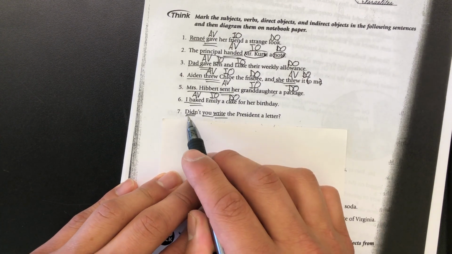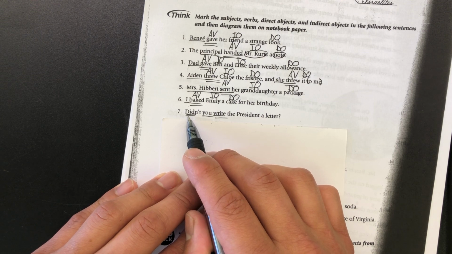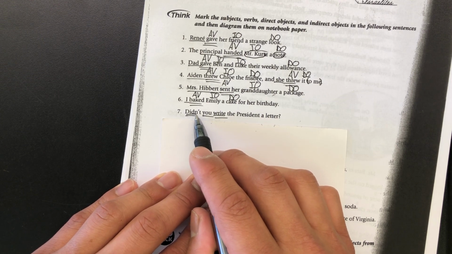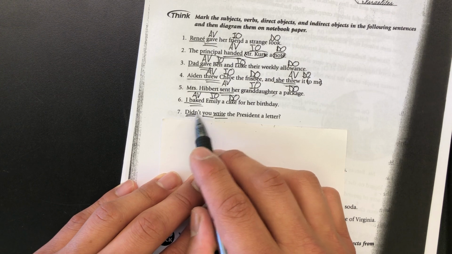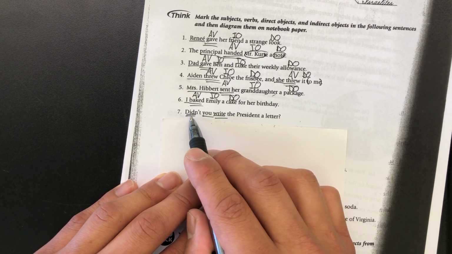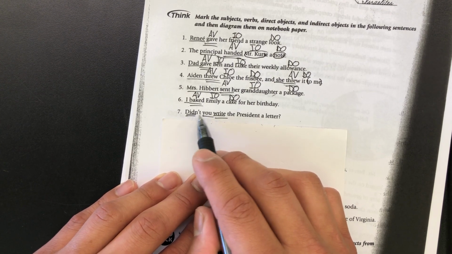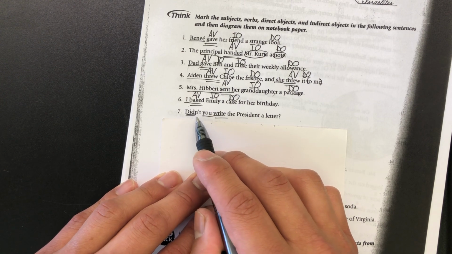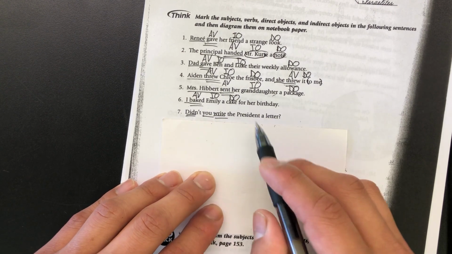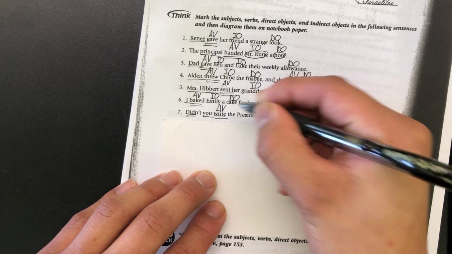Okay, you is the subject. Did is part of the verb. Not in the contraction is not part of the verb. Make sure you don't have the N'T underlined, because not is not a verb. Okay, so did write is your verb. This is an action verb, so I label it as such.